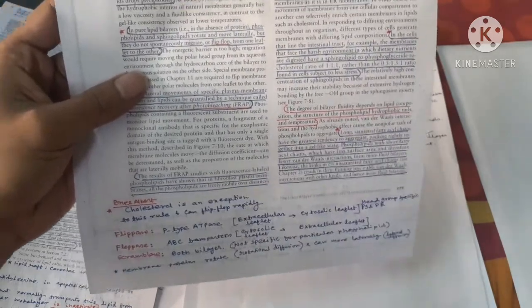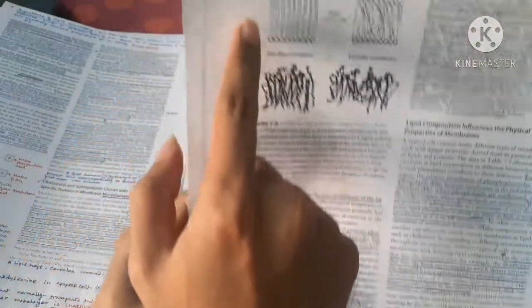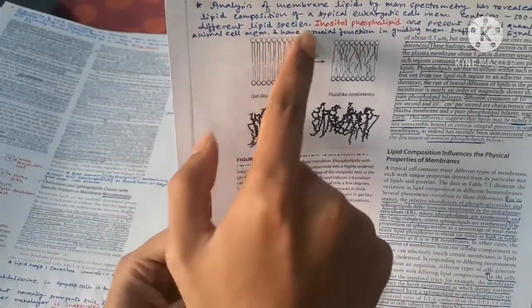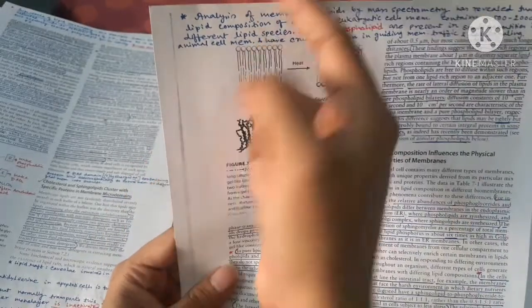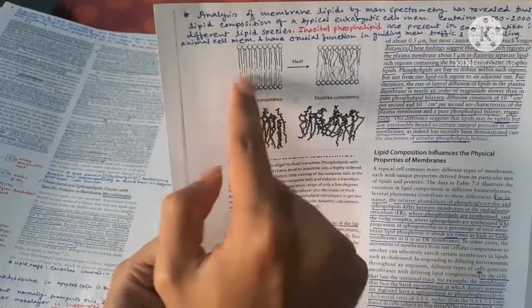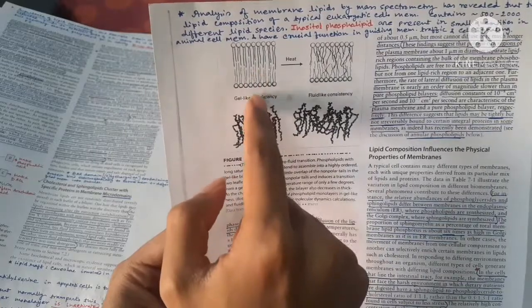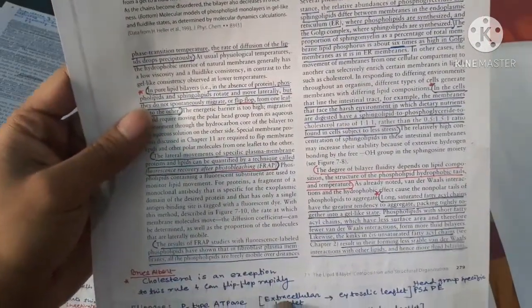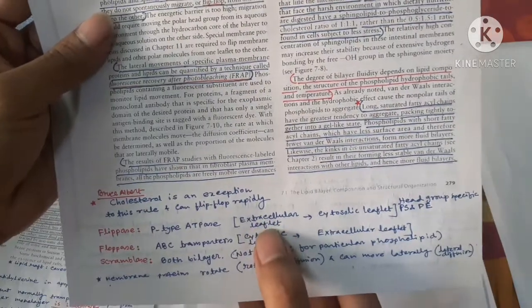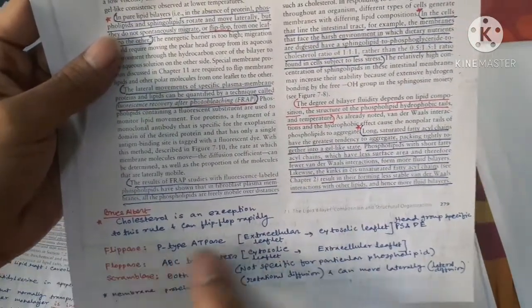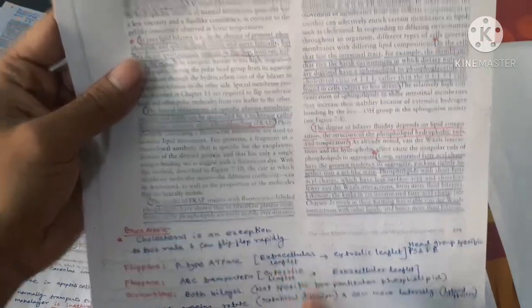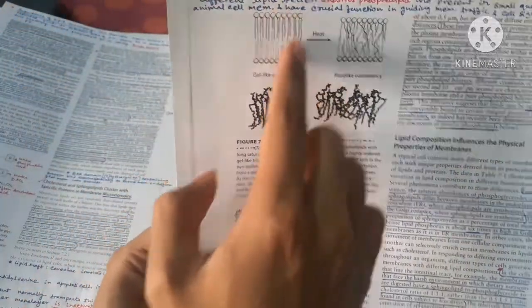Extracellular leaflet means the membrane is a bilayer. You can see here a bilayer. There is one layer, there is a second layer. This first layer is called extracellular because it is the outside of the cell, and this layer is the cytosolic layer of the plasma membrane. So flippase helps in the movement of phospholipids from the extracellular leaflet to the cytosolic leaflet, that means from outside to the inside.